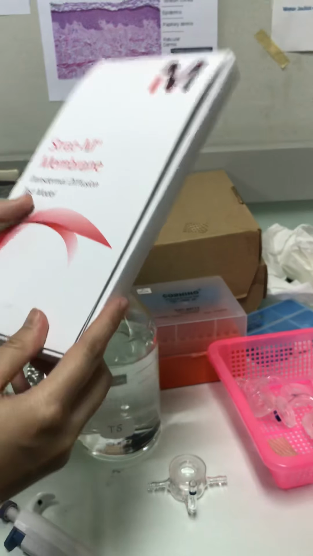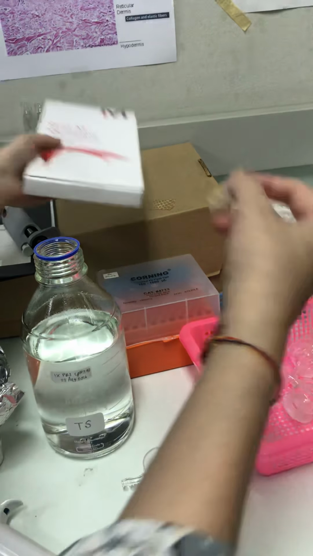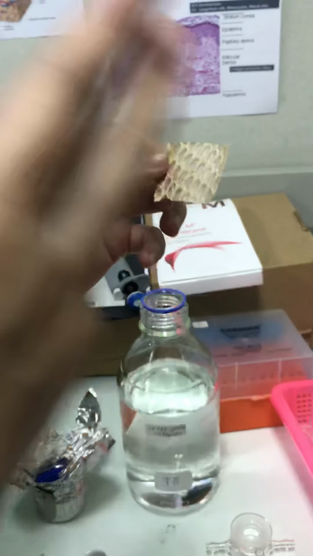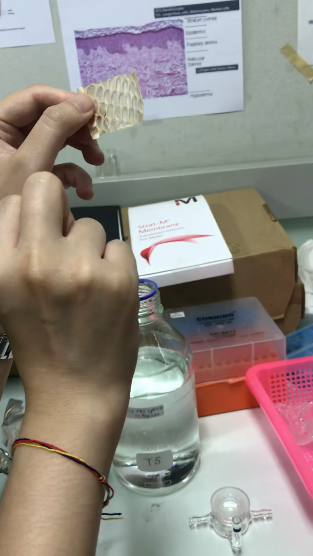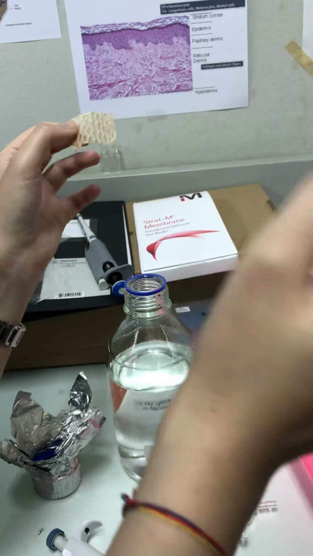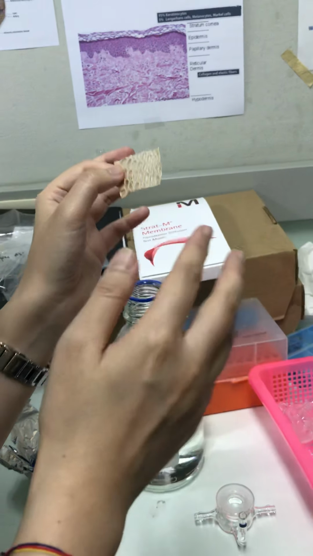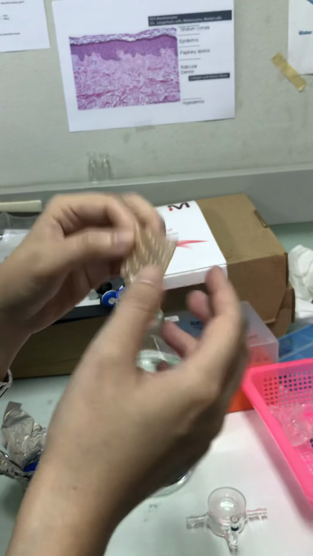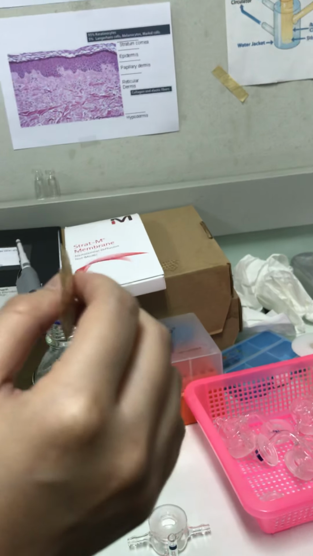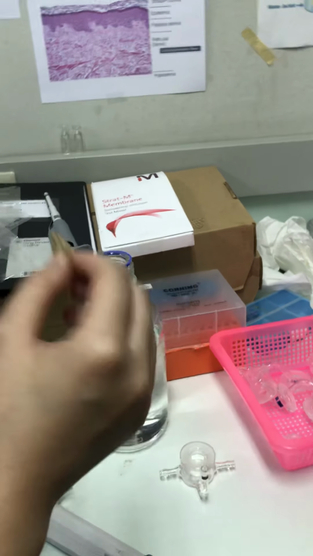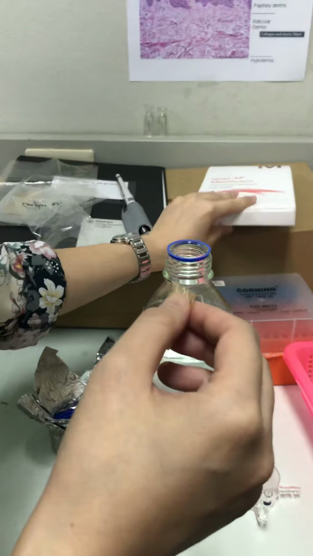Actually, in my opinion, it is better, because with snake skin it depends on the area you cut, so the thickness is not the same, and the size of the snake skin is one factor that can interfere with your result. But if you use Strat-M, every membrane has the same thickness. It's industrialized, but it's very expensive.